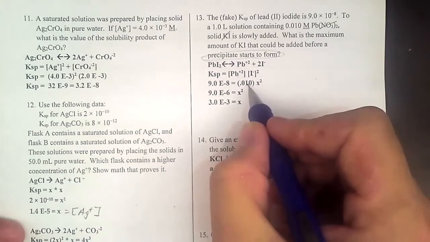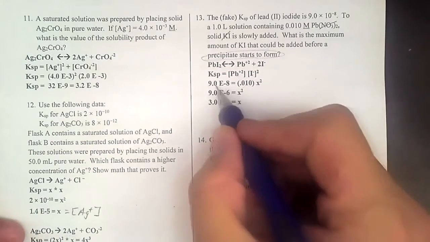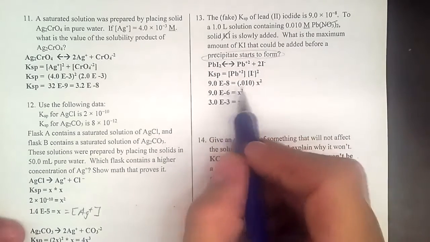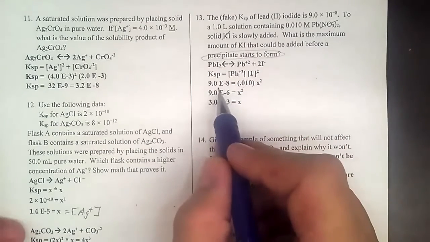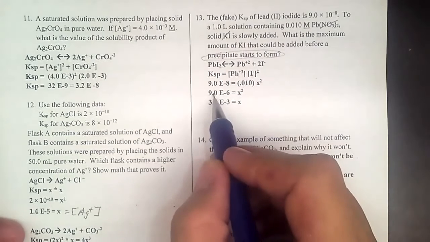So we're going to put in this value for the lead. This stands for the iodide. We're going to divide, and that means move the decimal up 2 spots. When you divide by a small number, the answer gets bigger. And then we're going to square root. Obviously, the square root of 9 is 3.